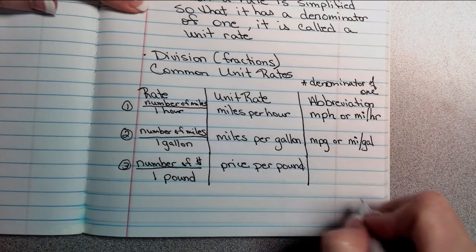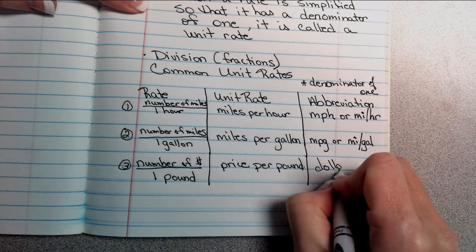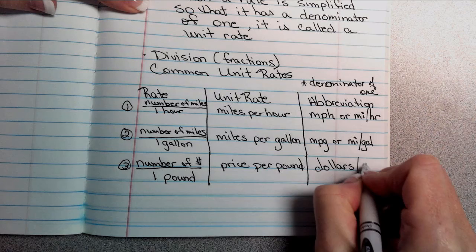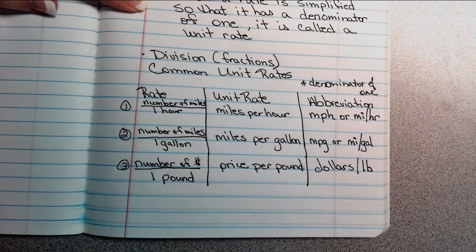Right. So a way to abbreviate it, we could say dollars/pound, and LB is your abbreviation for pound. Okay, so dollars per pound.